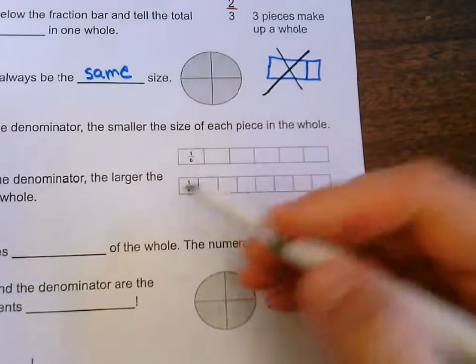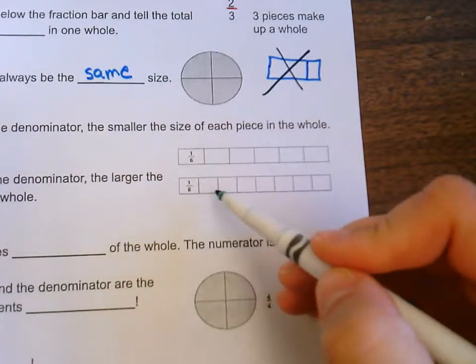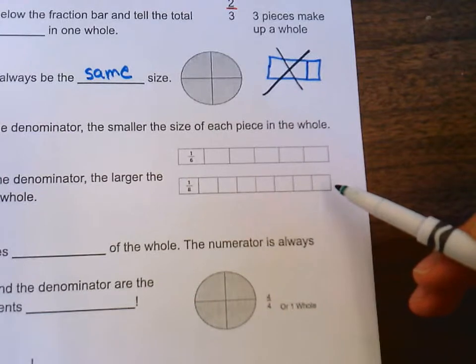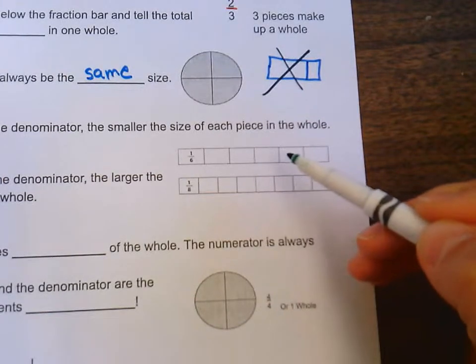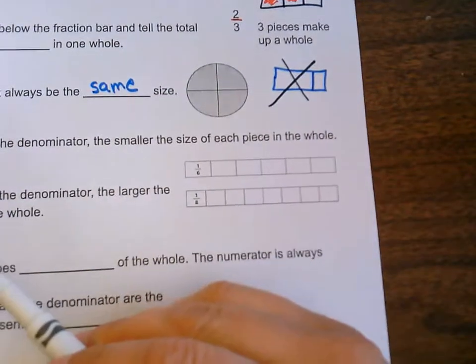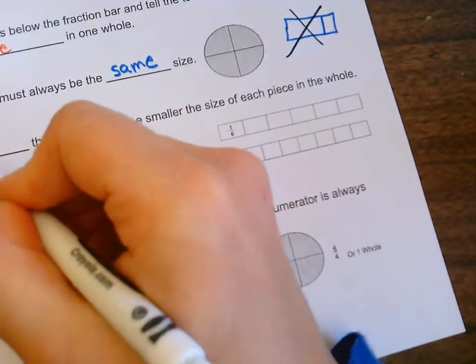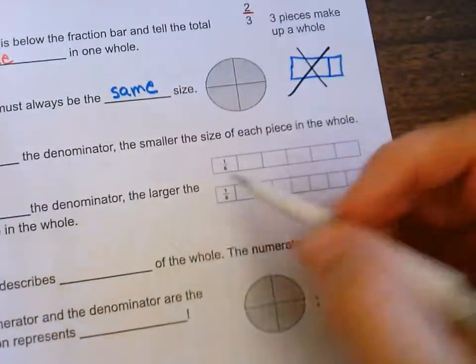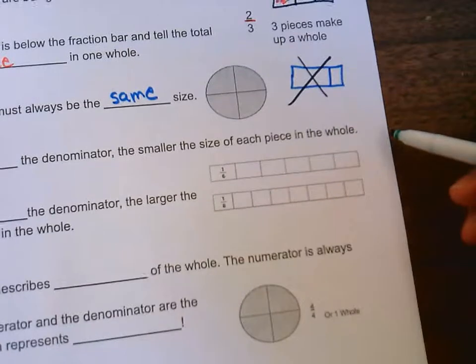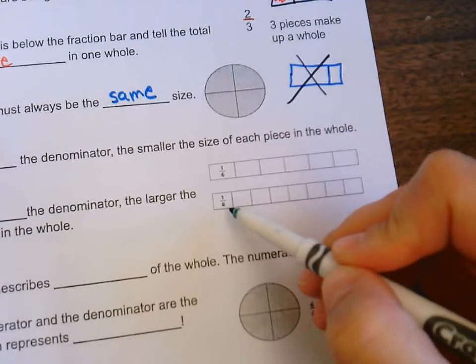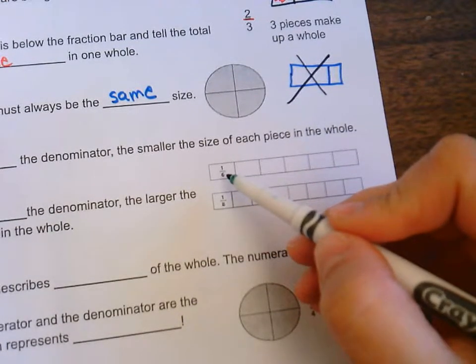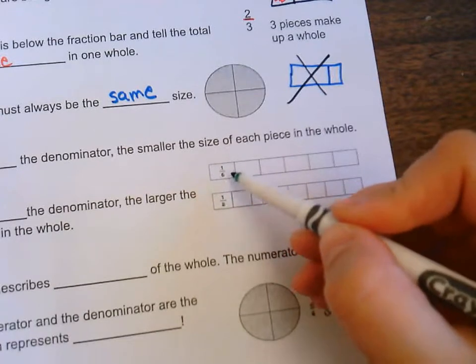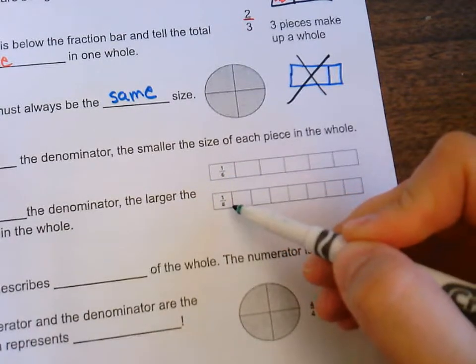And you're going to notice that the more pieces your whole has been broken up into, the smaller and smaller the size of each piece. So up here, the larger our denominator, the smaller the size of each piece in the whole. Down here our denominator is 8, and up here we have a 6, and you notice that the size of the sixths are larger than the eighths.